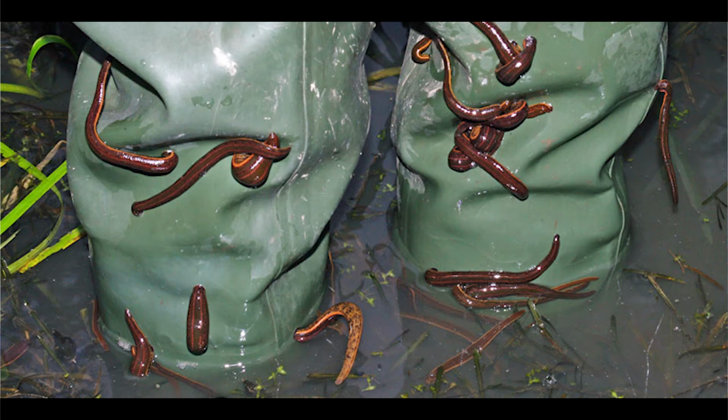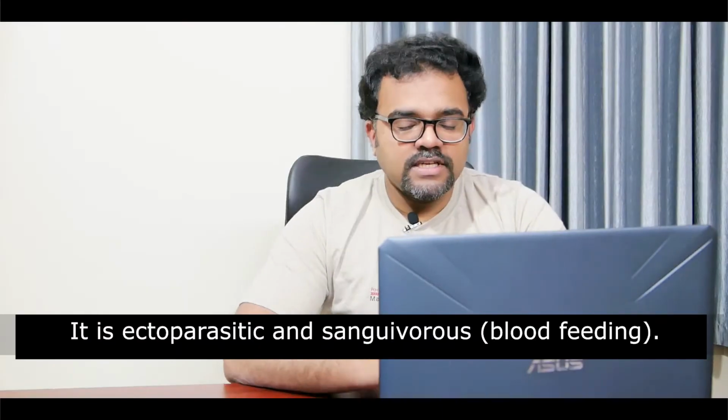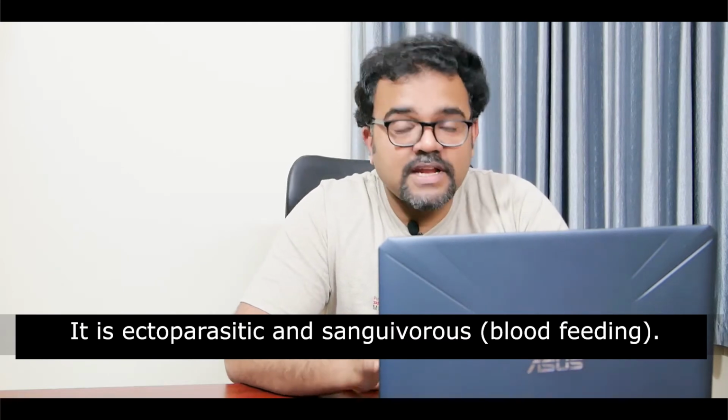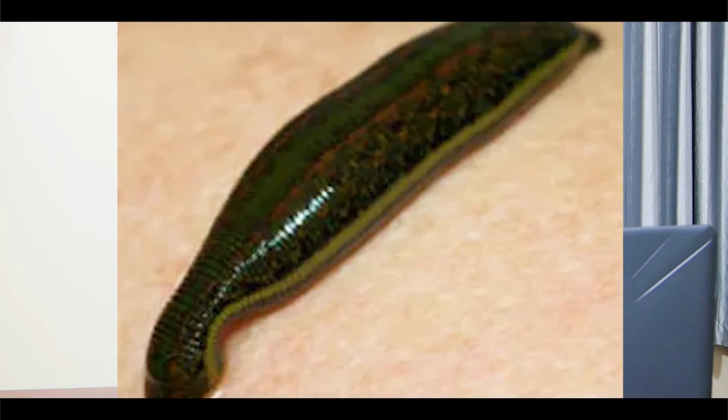Now we will move on to the details of Hirudinaria. Hirudinaria is a common Indian cattle leech and it is found in freshwater, ponds, lakes, tanks, swamps and streams. It is ectoparasitic and sanguivorous, that is, blood feeding. Leeches show important adaptations for this blood-sucking life.